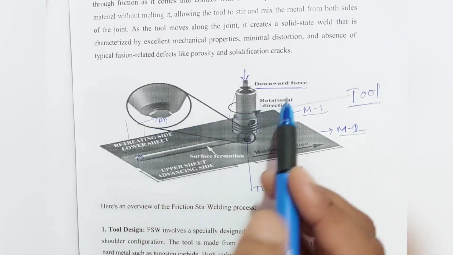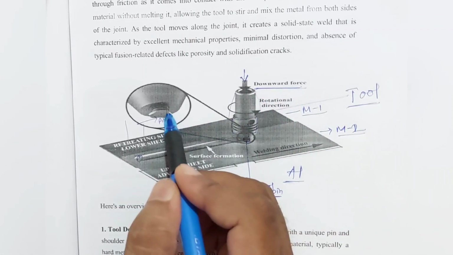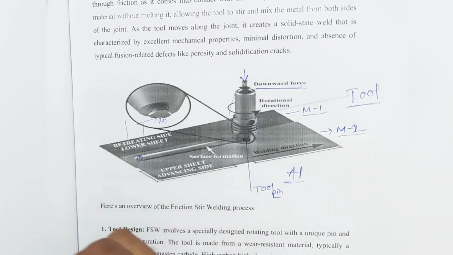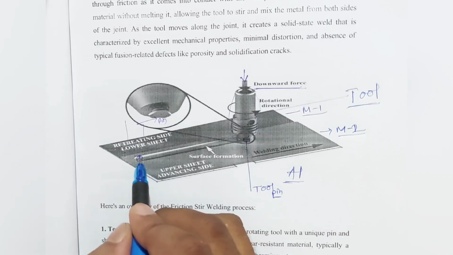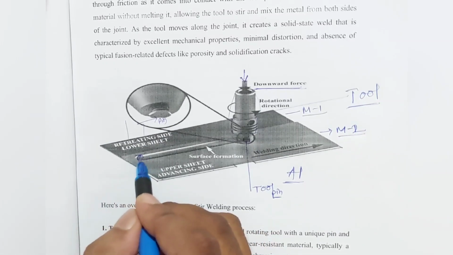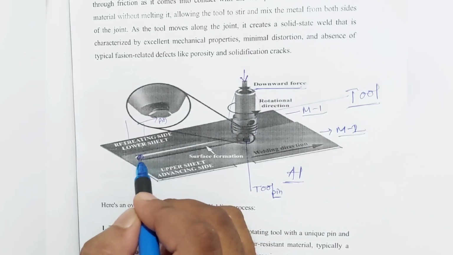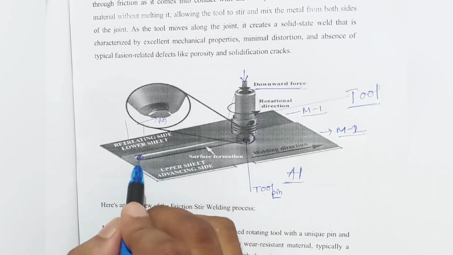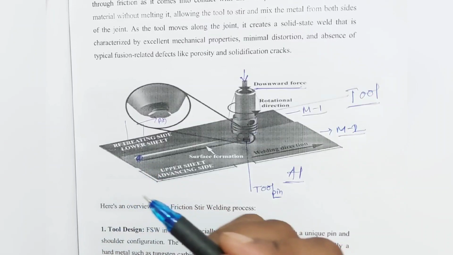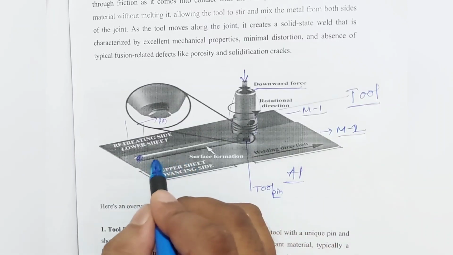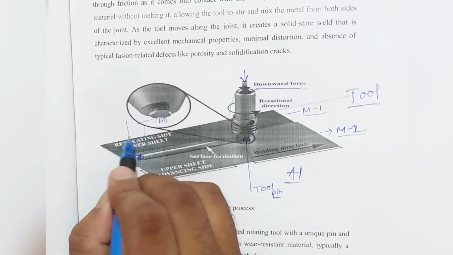With the help of the downward force, the pin will enter inside the plate, then it will rotate, and by plunging it will enter inside the metal. Then there is a force, we can say the traverse force, in this direction.